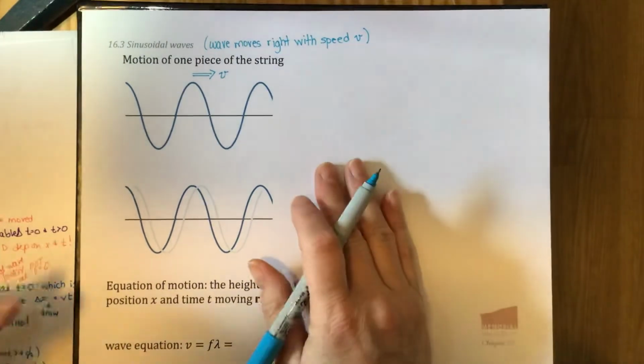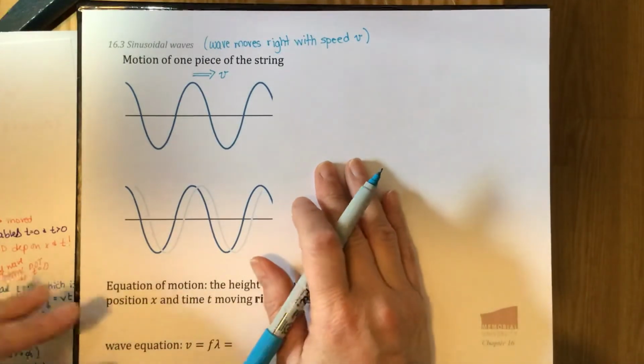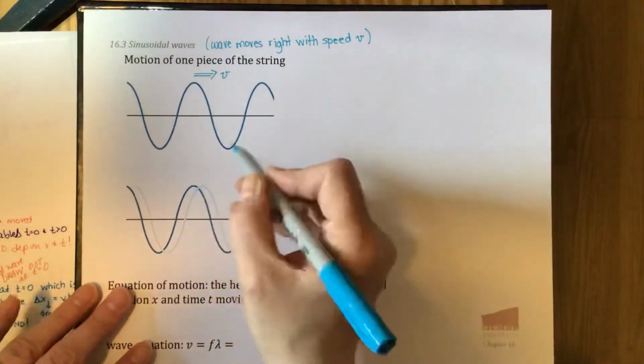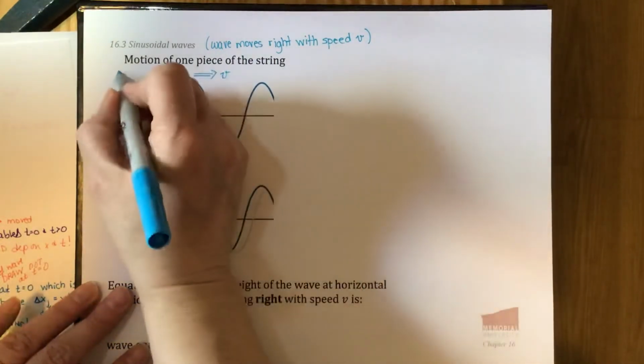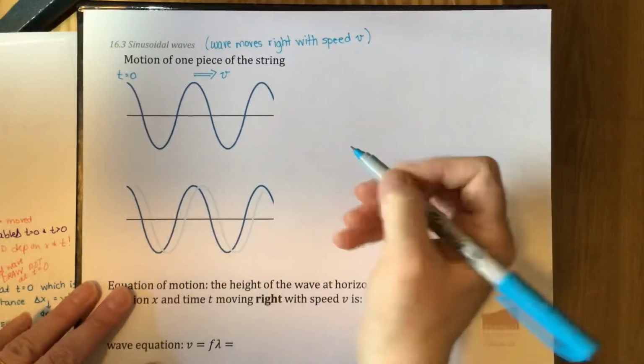So to begin to combine, let's start with what does our wave look like at time t equals 0. So what does the entire wave look like as a function of position if t equals 0? Let's say that this picture applies to t equals 0. So this is the snapshot right at the initial time.